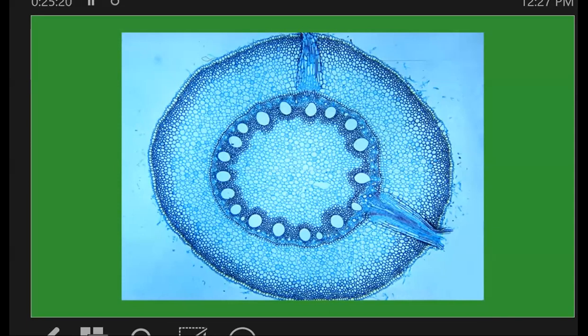It's just the ring of cells immediately inside of the endodermis, but it's really hard to pick out. You have to really look carefully.